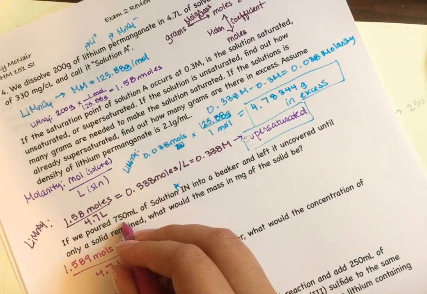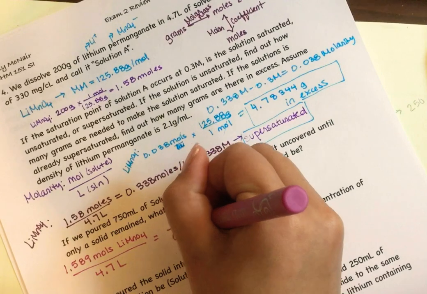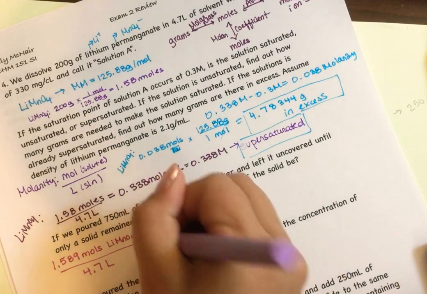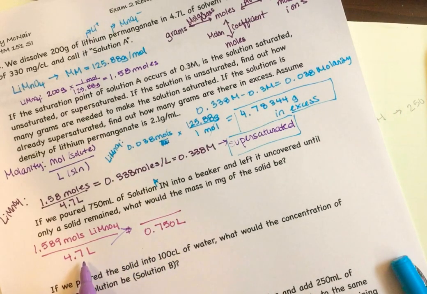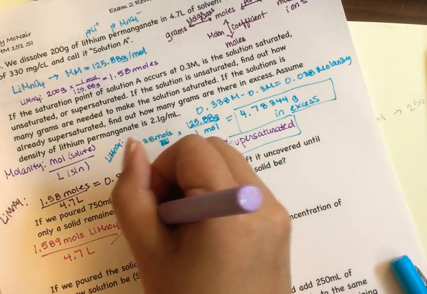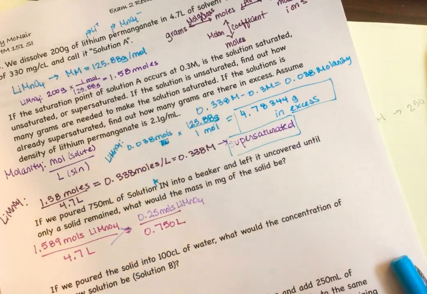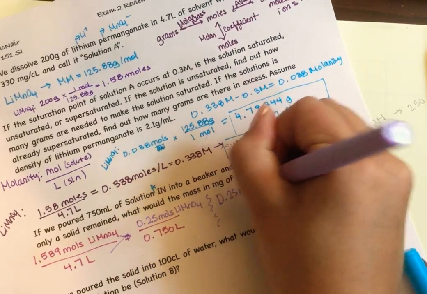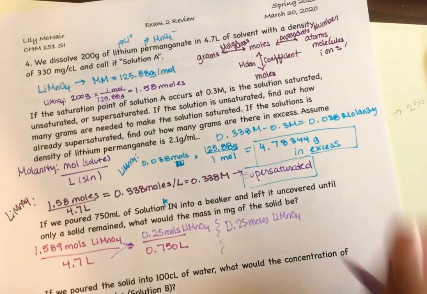We now know that we have 750 milliliters. If we convert that to liters, it's 0.750 liters, and we can cross multiply, and so that would be like our x. So what we're doing is we're multiplying 1.589 times 0.750 and dividing by 4.7 liters, and what we'll get is 0.25 moles have remained in there of LiMnO4. So we'll take that information and we'll say 0.25 moles LiMnO4.